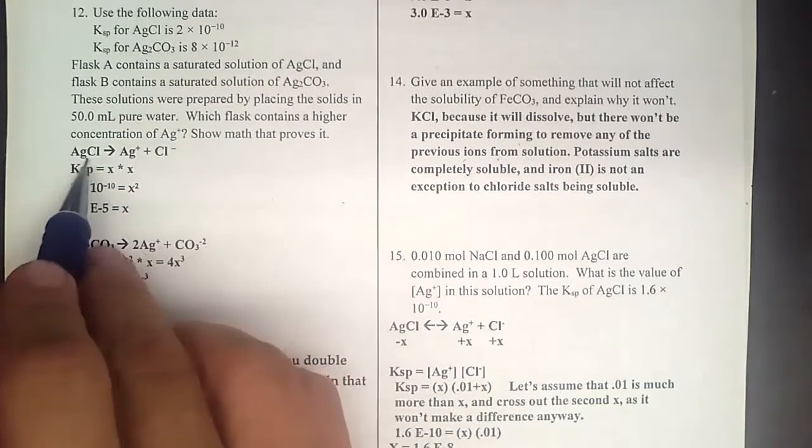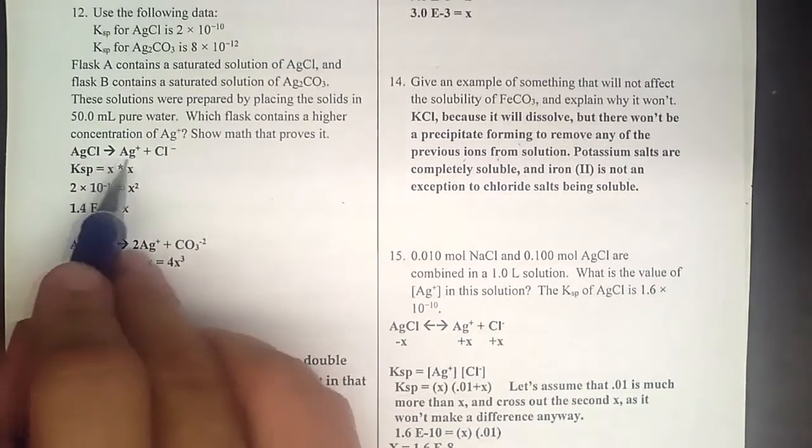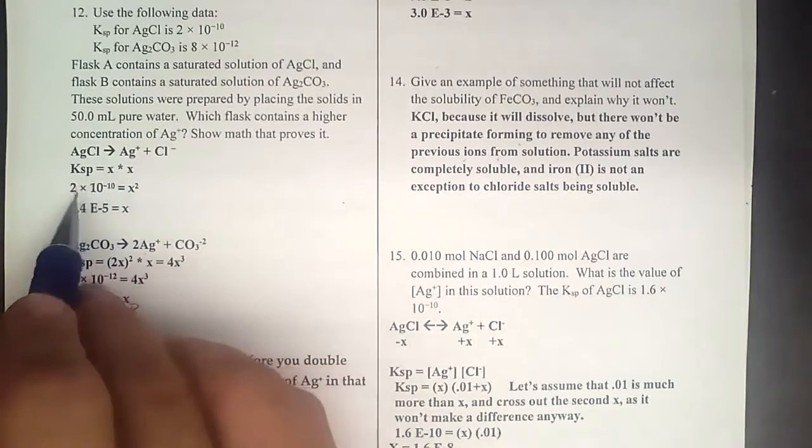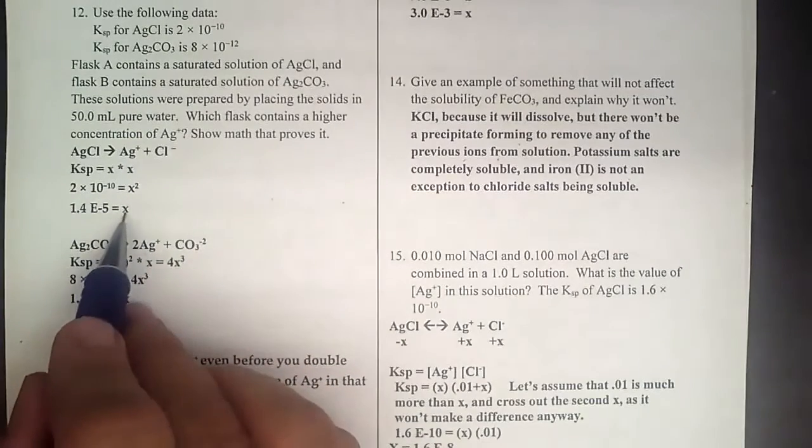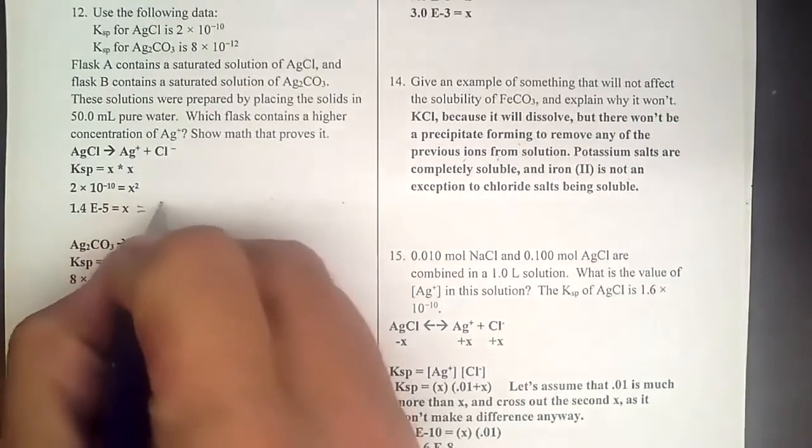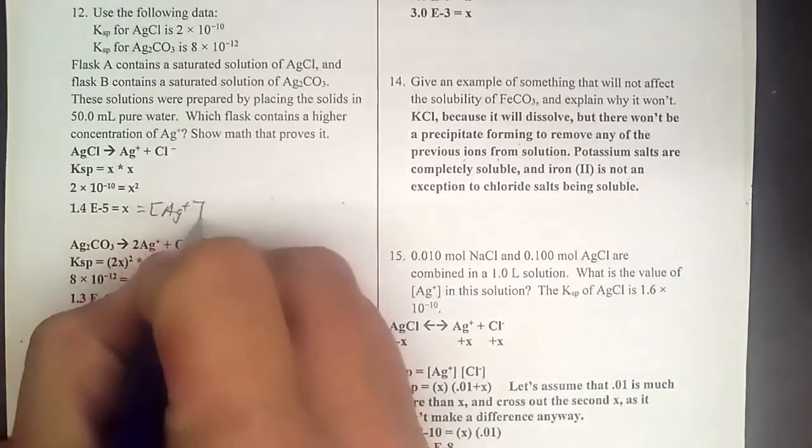Well, we know that this is the formula. So when it dissolves, the solid is going to make these ions. Therefore, you get one of this and one of that. And the value of each of these will be K. When I square root the KSP, I get X, and X is the value of the Ag plus molarity.